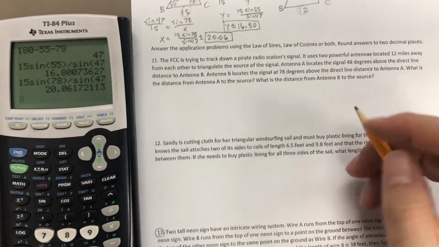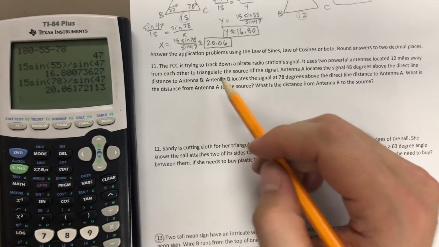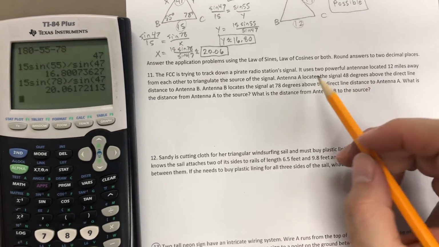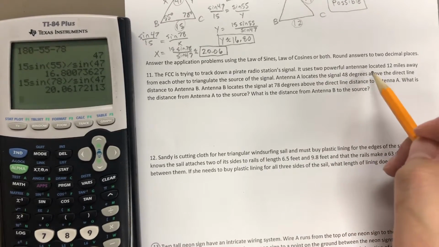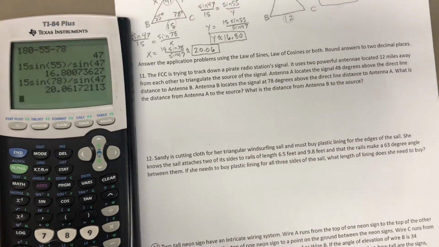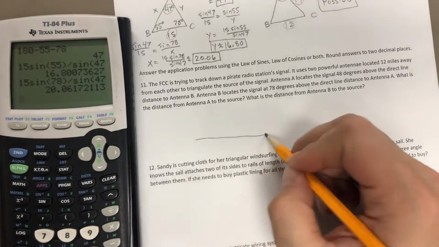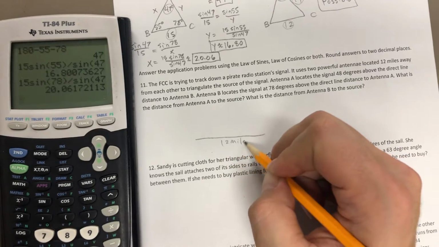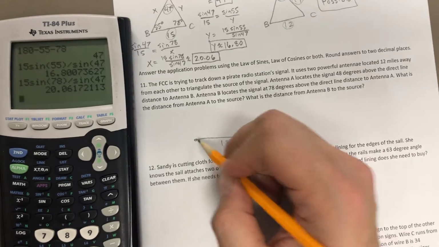We have 2 nice little word problems here. The FCC is trying to track down a pirate radio station's signal. It uses 2 powerful antennae located 12 miles away from each other to triangulate the source of the signal. So they're about 12 miles away from each other. We know that. So here are the 2 antennae.